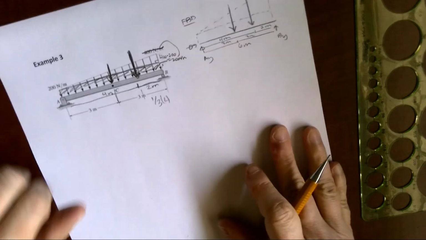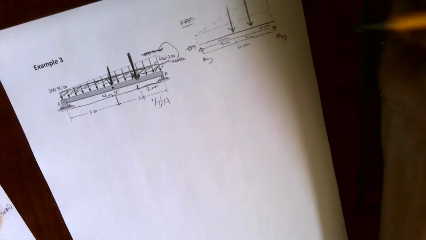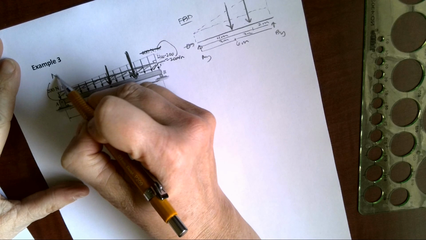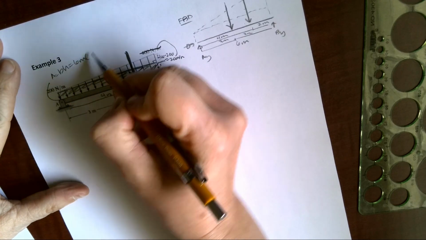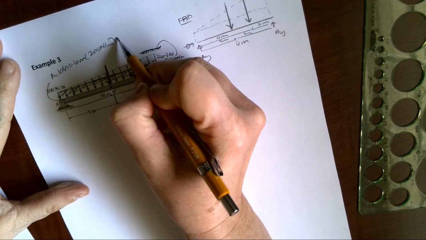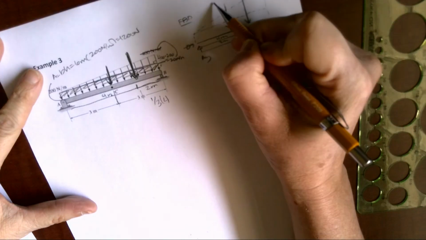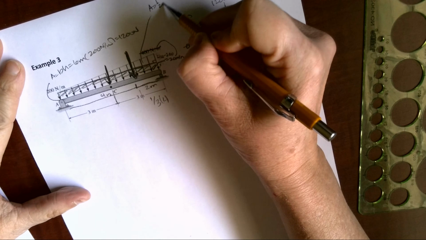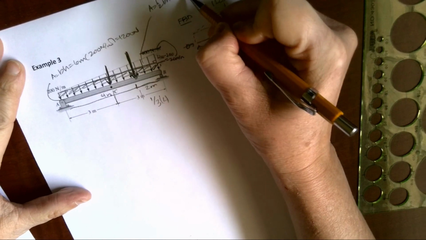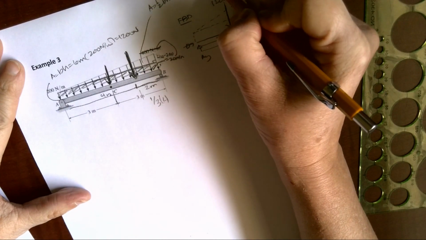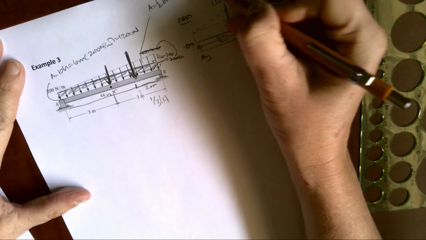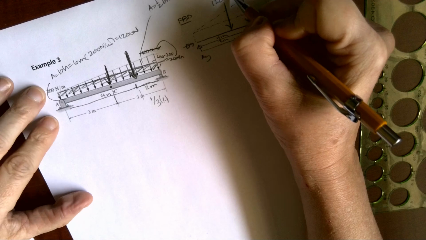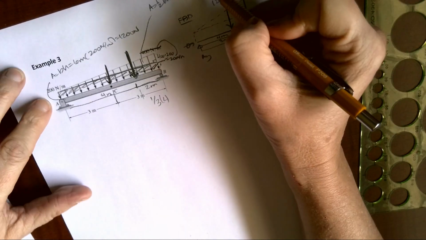So now I need to find the values of these point loads. It's just the area under the curve. So if I look at my rectangle, area is base times height. I have 6 times 200, so I get 1200 newtons. Area of a triangle is 1/2 base times height, so I have 1/2 times base times height, 100 newtons. That's not correct. It would be 100 times 6, which is 600 newtons.